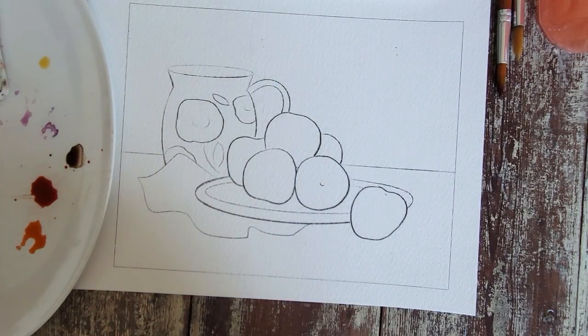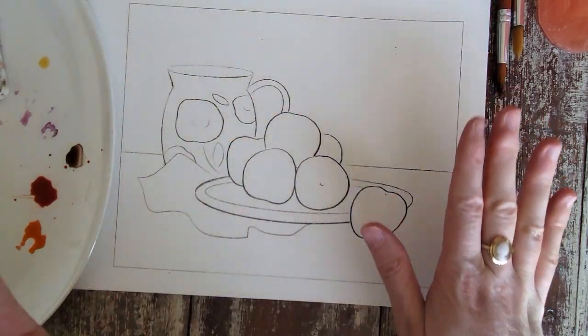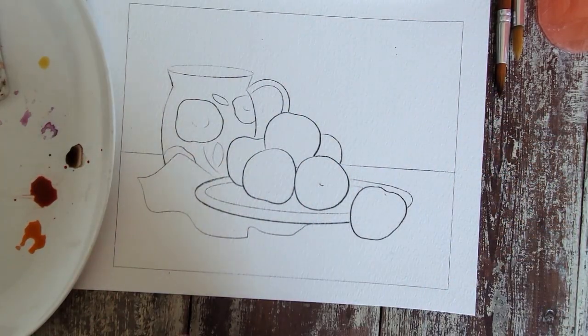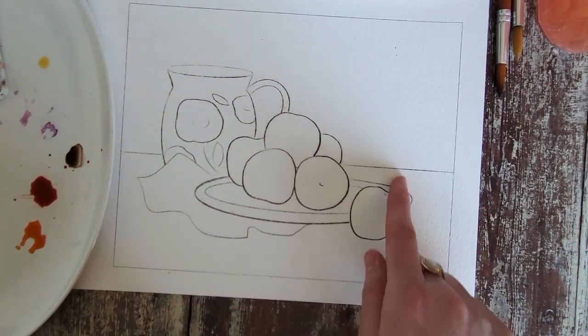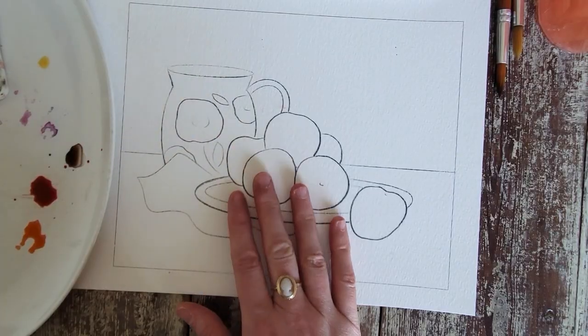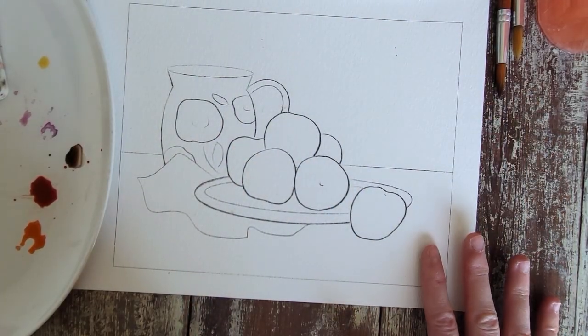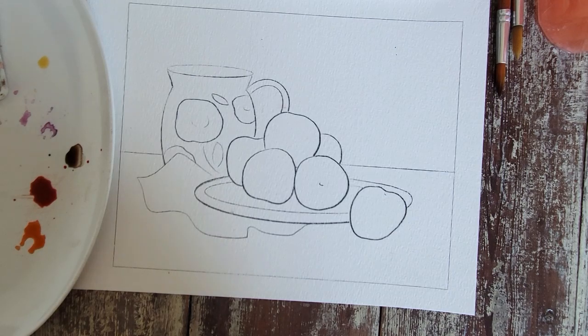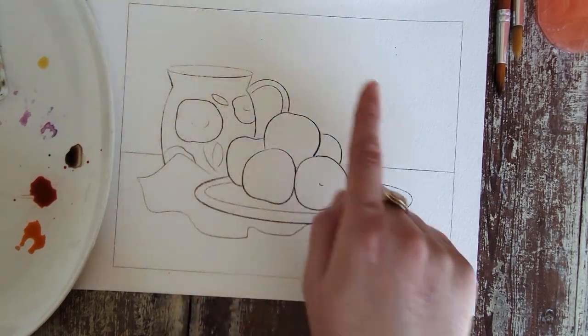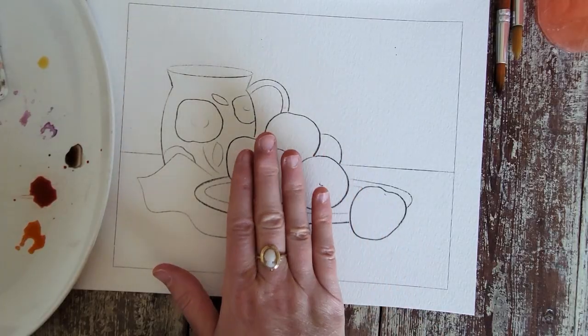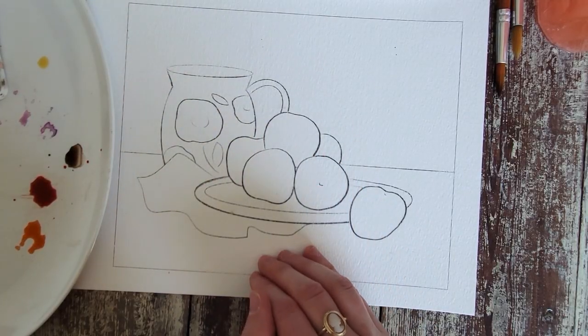Now, this painting does have a background. You could leave it white if you wanted and just do the main figures in this still life and not worry about the background. Sometimes I paint the background first and then paint the figures. Sometimes I paint the figures first and then the background.